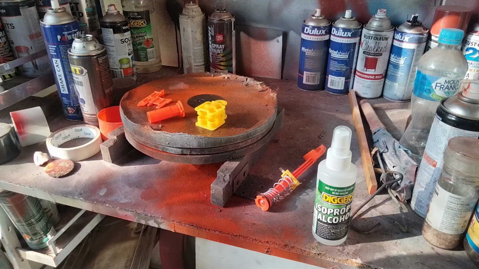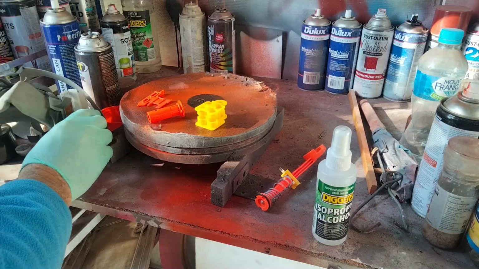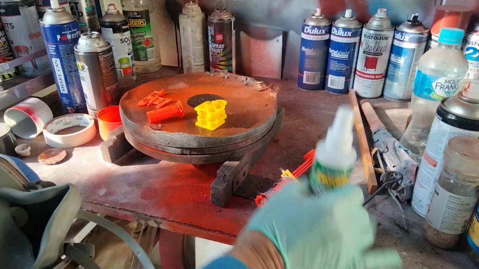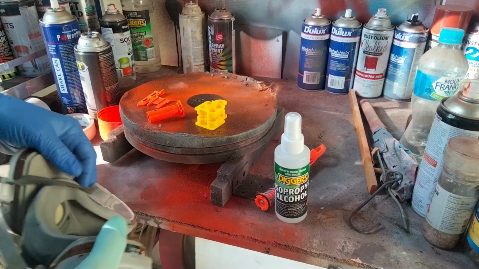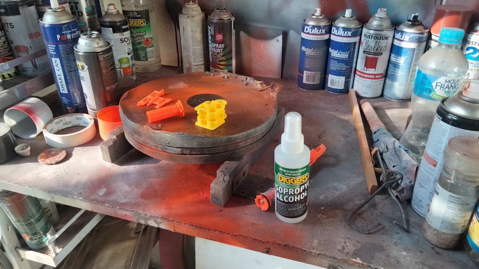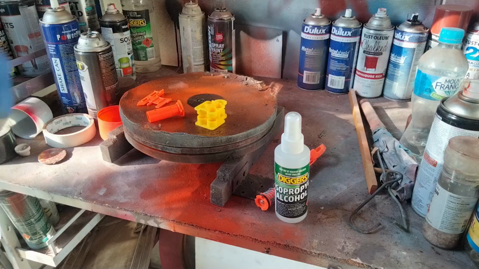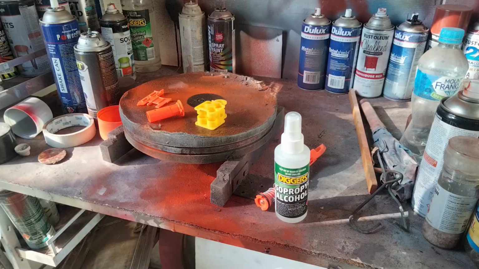Right, hi guys. I'm just about to paint this little test piece to do the weathering. So I've got my gloves on and my respirator and a little bottle of isopropyl alcohol. I've just sanded all the logos off. I'm going to spray the parts, wipe them down with this cloth so it's a nice clean surface for the paint. Always wear a mask. See? Like me.